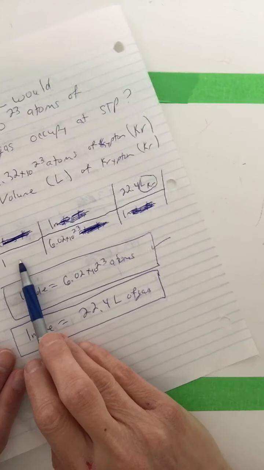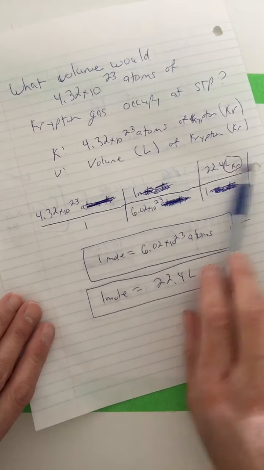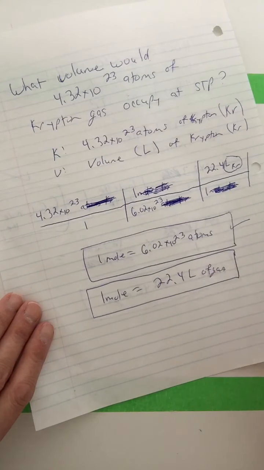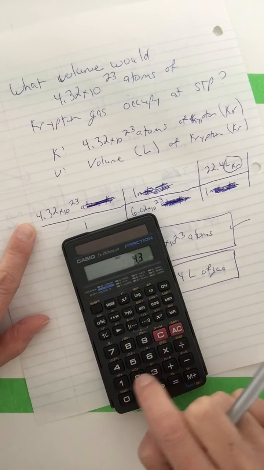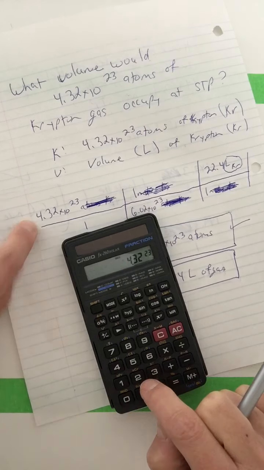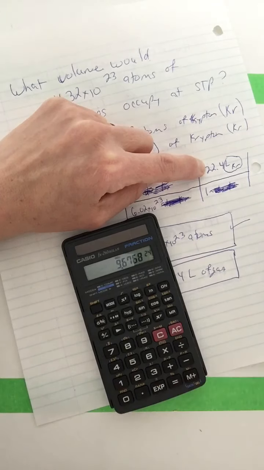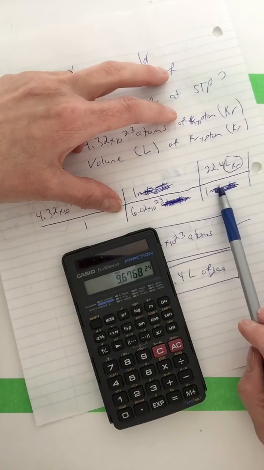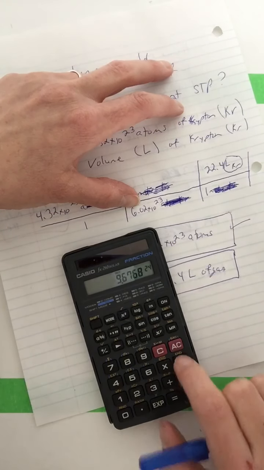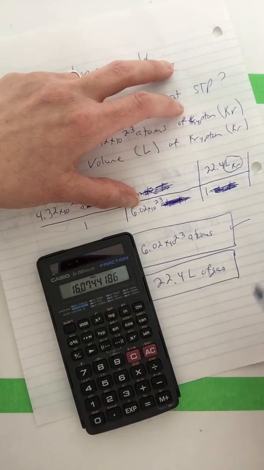I let the units tell the story. So now I have to deal with the numbers. I only have the unit left that I want. Let's show you guys how to do the numbers. Okay, I multiply the top, 4.32 exponent 23 times 1, which I'm not going to bother, times 22.4. And I always hit equals. Then I get a whole number. Now I'm going to divide it by the bottom. Well, this is a 1, so I don't have to do that. And this is a 1, so I don't have to do that. So I only have to divide by 6.02 exponent 23, which gives me a number, 16.07.